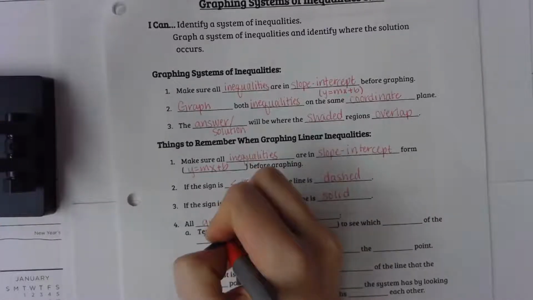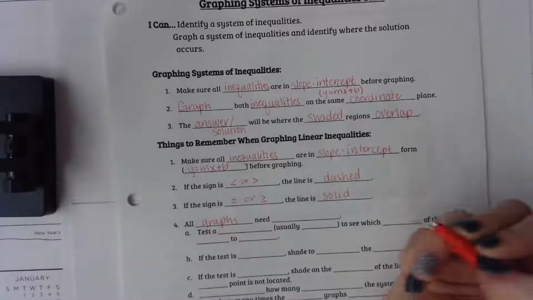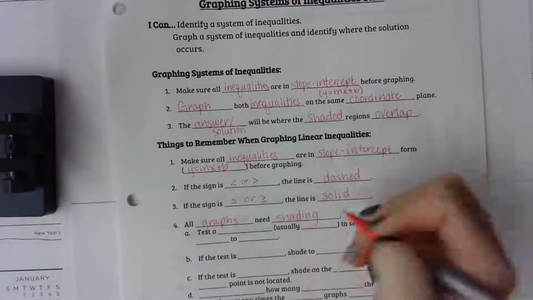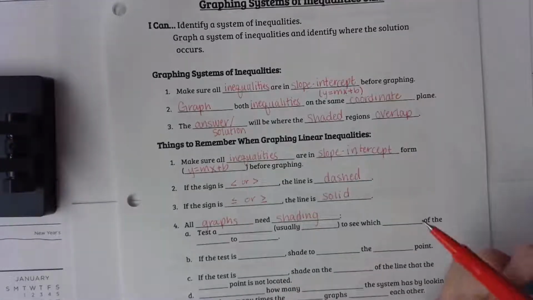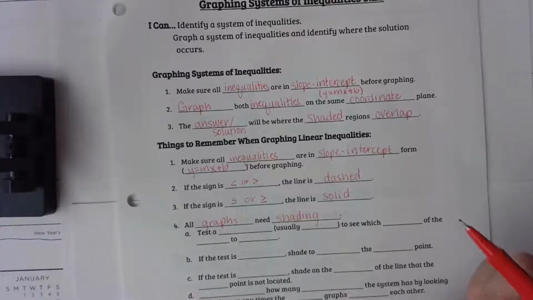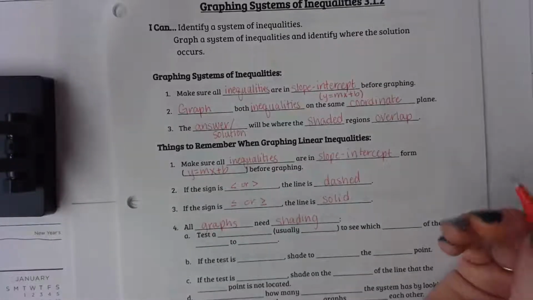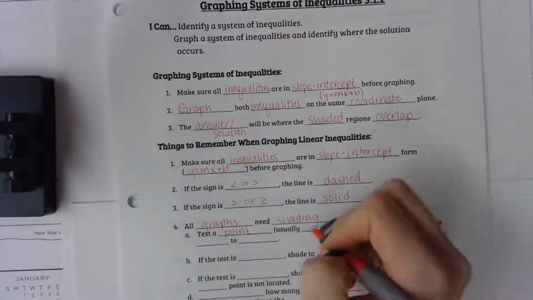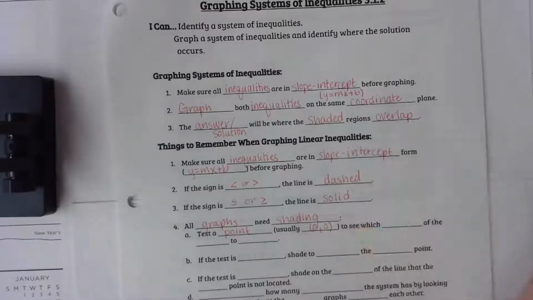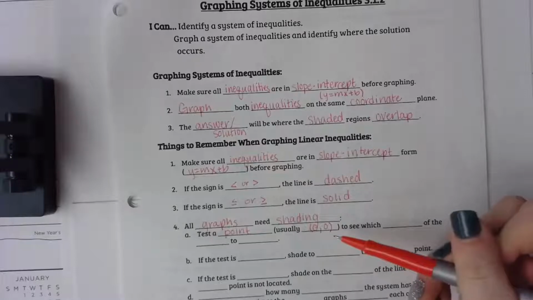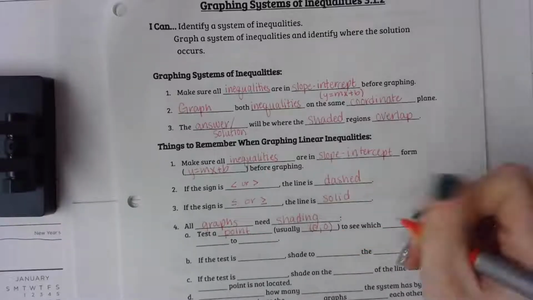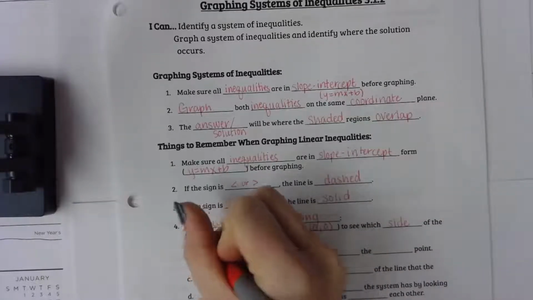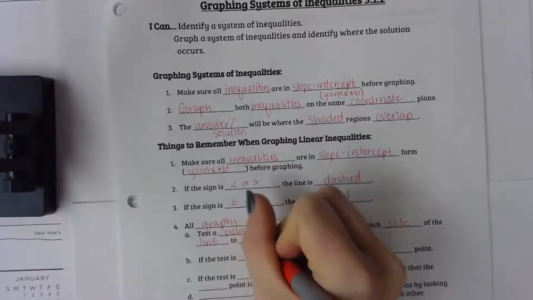So all of these graphs are going to need shading, which again should be similar from when we were graphing just inequalities, not systems of inequalities. So you are going to test a point. Usually it's that 0, 0 point, unless your line goes through that point, then you cannot use that to see which side of the line to shade.